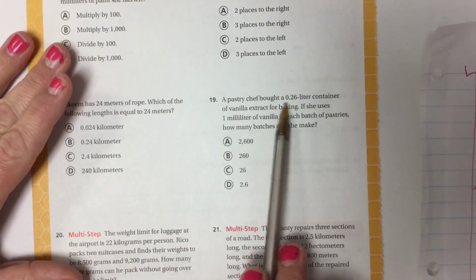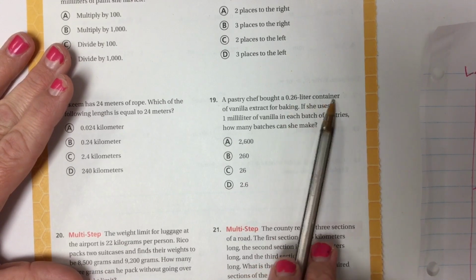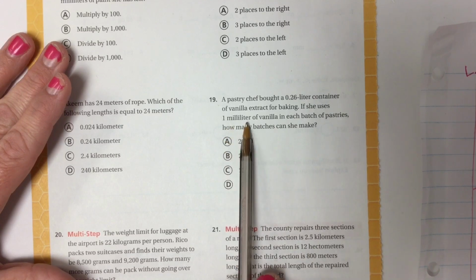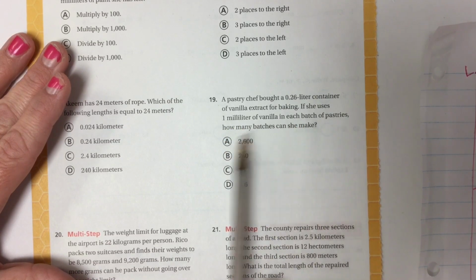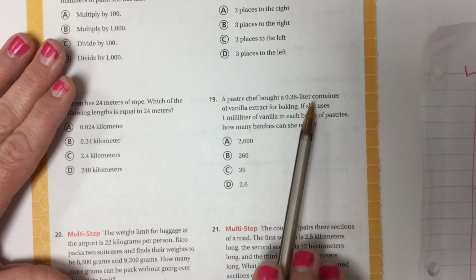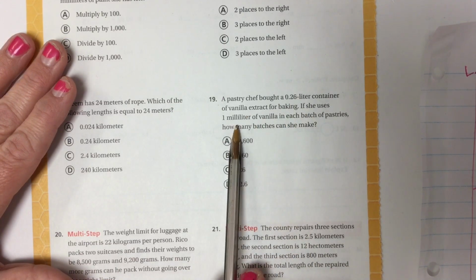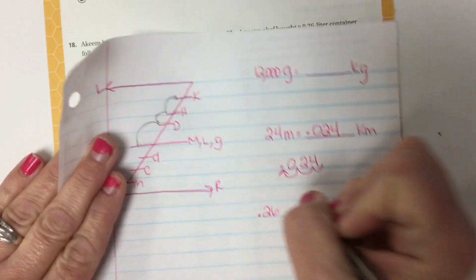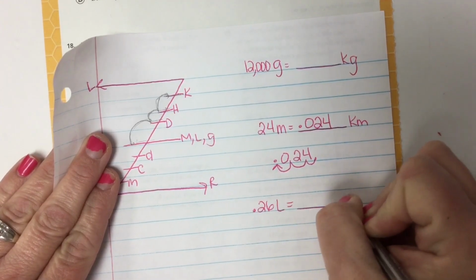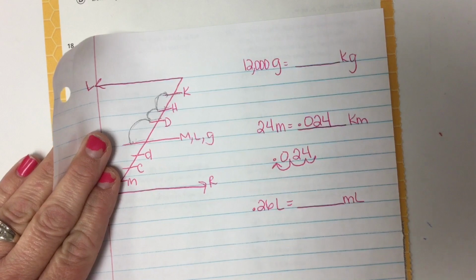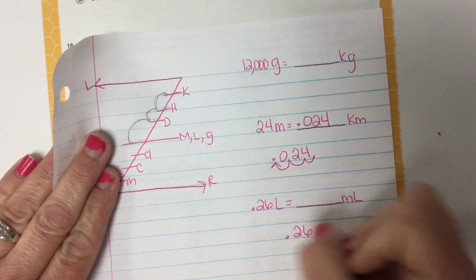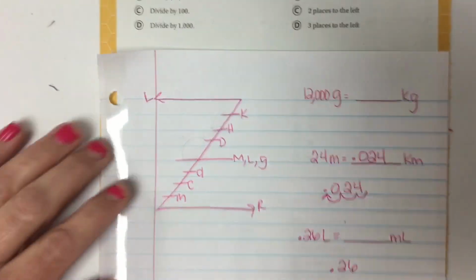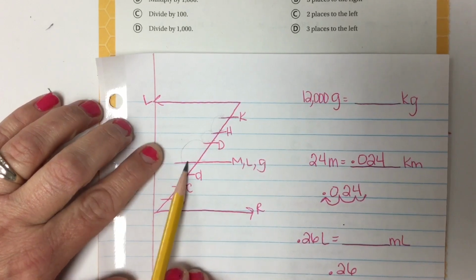A pastry chef bought 2,600 liters, a liter container of vanilla extract for baking. If she uses 1 milliliter of vanilla in each batch of pastries, how many batches can she bake? So we're going from liters to milliliters. Okay, so I have 0.26 liters, and we're converting it to milliliters. So I already have a decimal, 0.26. Okay, and we're going from liters, which is in the middle, to milli, which is at the bottom. So we're going to start here.